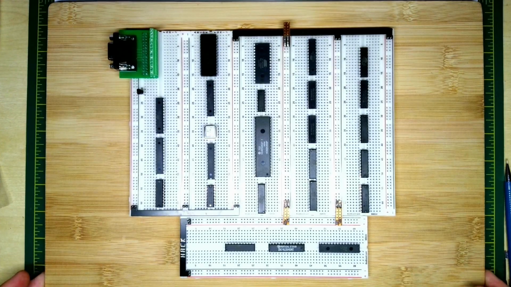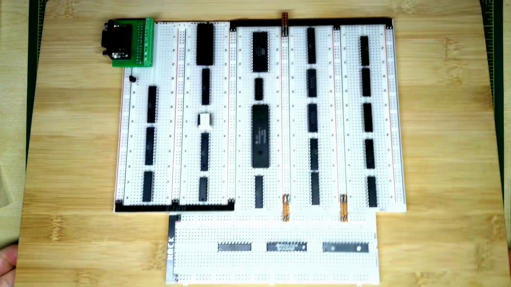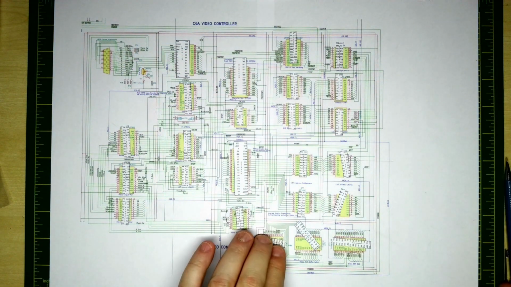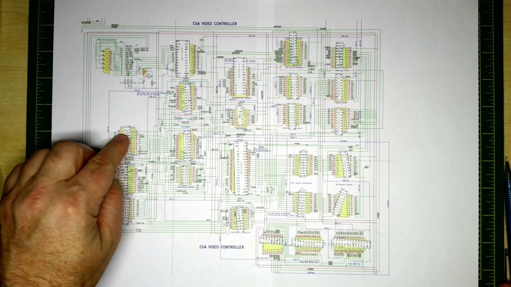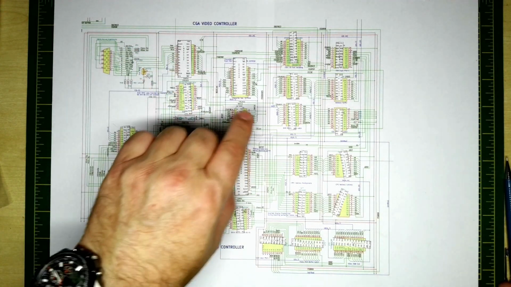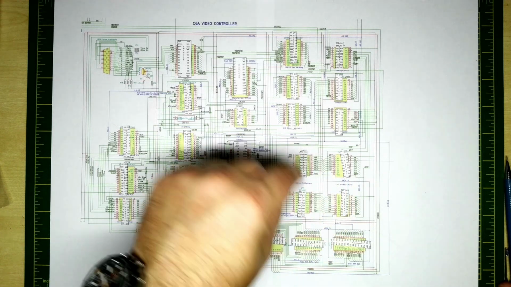So if we just lift the breadboards away, here's the schematic we were working on last time, and then we've also printed out all the chip labels and they're just resting on here. So it just means that I've made sure they're the right orientation.